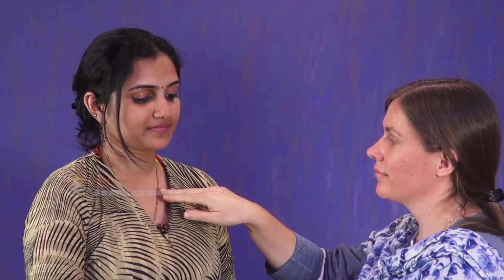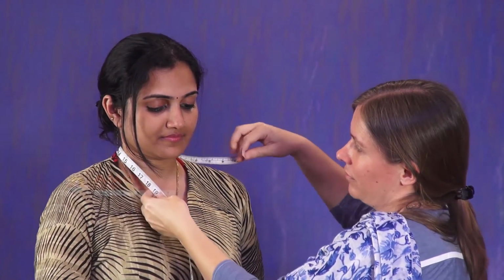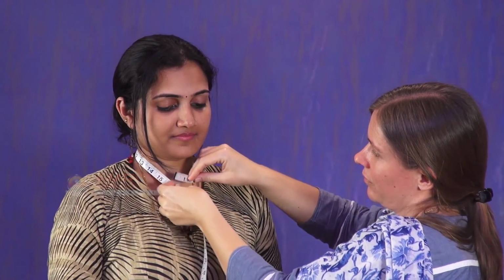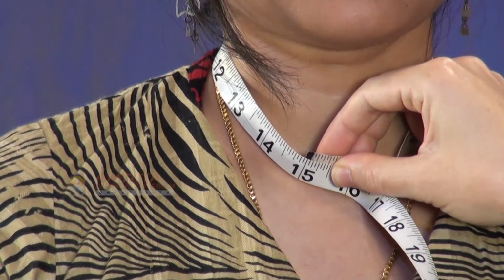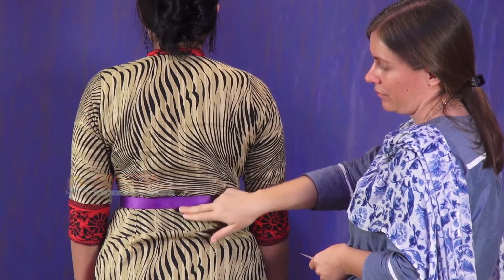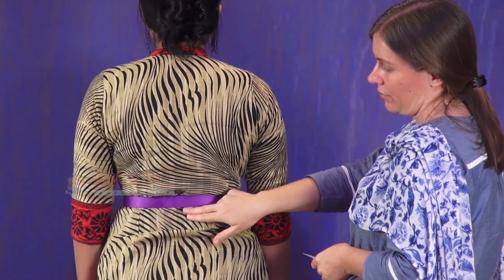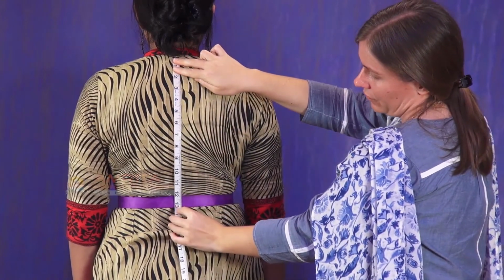Next, let's take the neck measurement. The neck is measured around the neck by the clavicle bones. It comes to 15 inches in our case. The back length is measured from the neck till the waist. In our case, it is 13.5 inches.